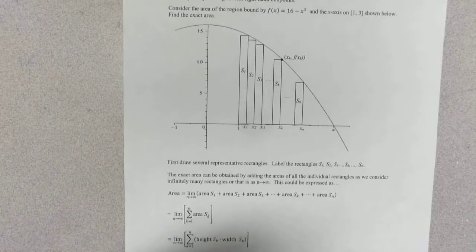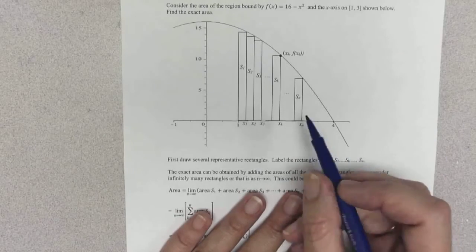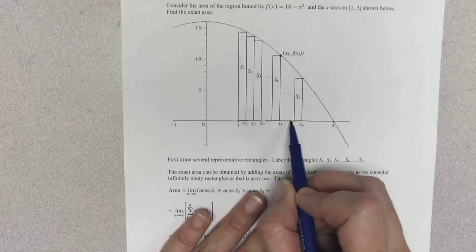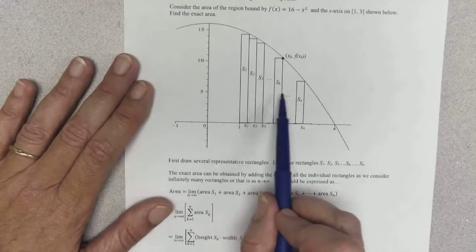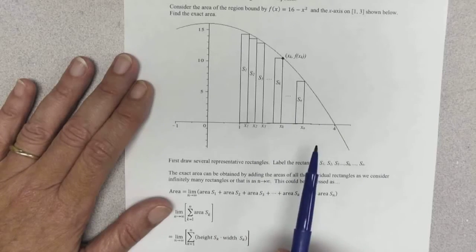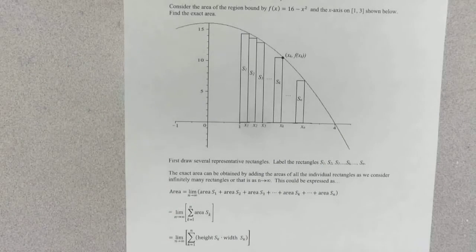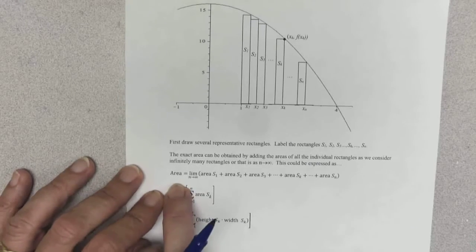And if you have a really good imagination, you can imagine each one of these things getting smaller and smaller till it's all line segments, and then this whole area would just be colored in. It'd be solid with each and every line segment. Okay, so let's get to it.